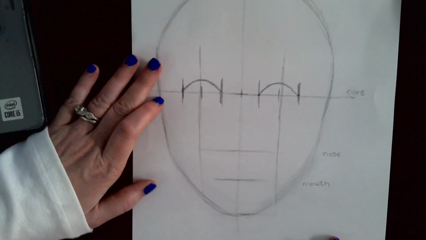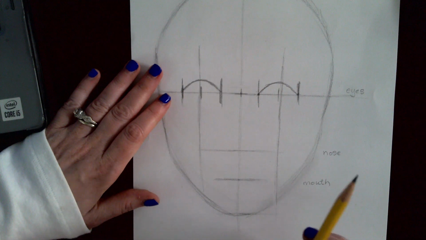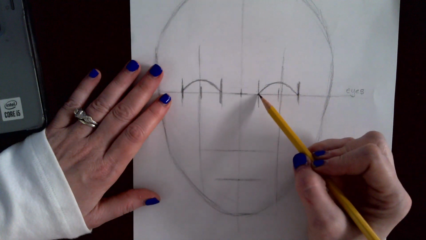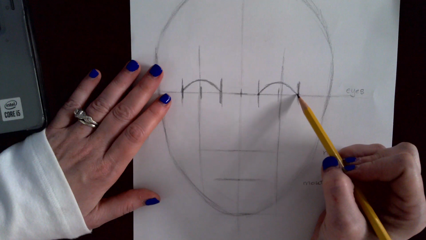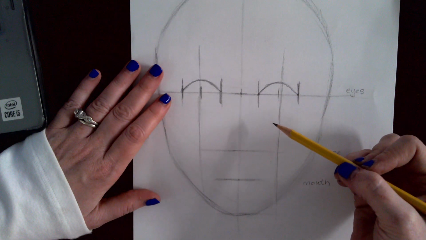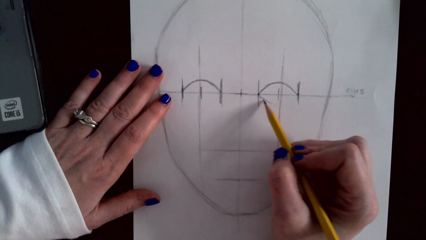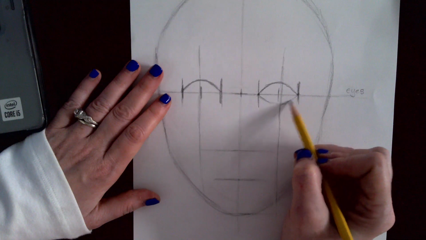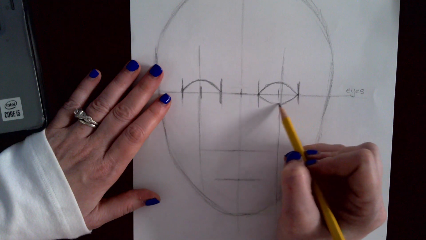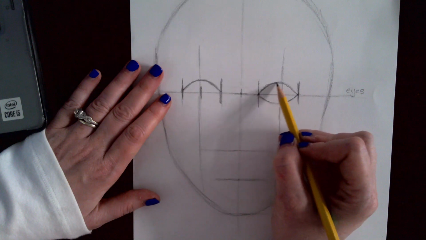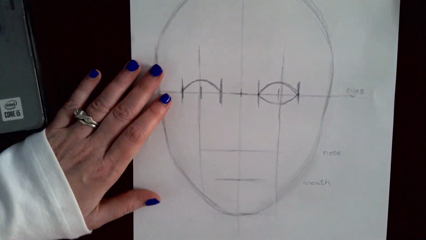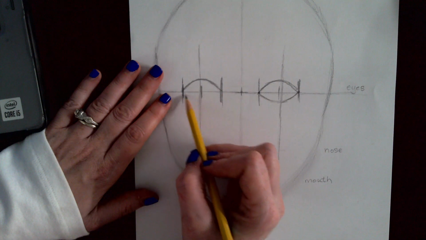Then we're going to do the exact same thing that we've done right here, but we're going to do it below the line. So we're going to curve like that, and also on the other side.